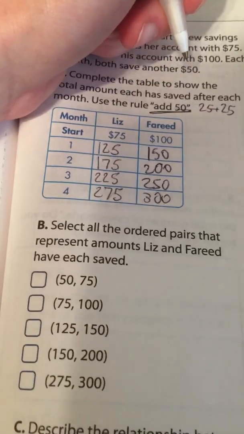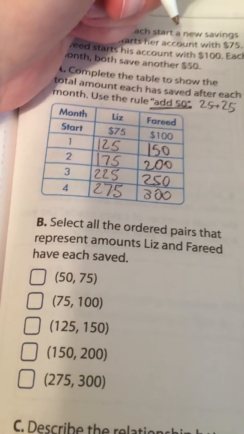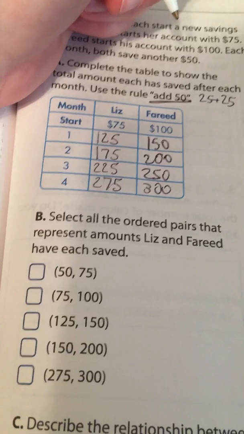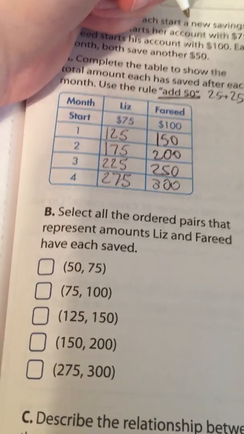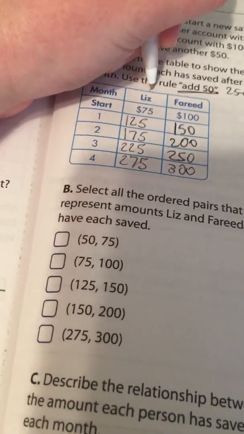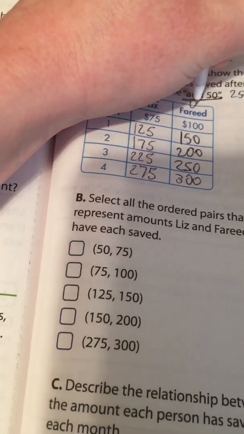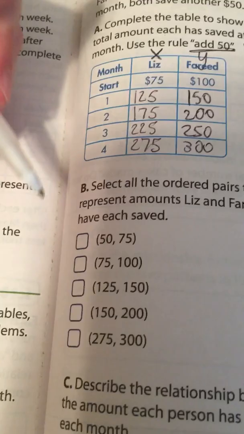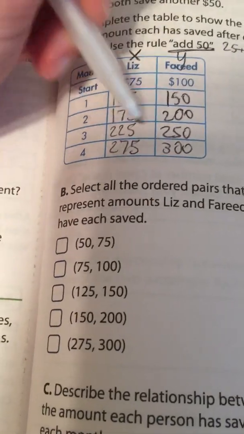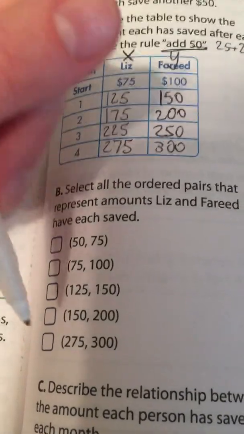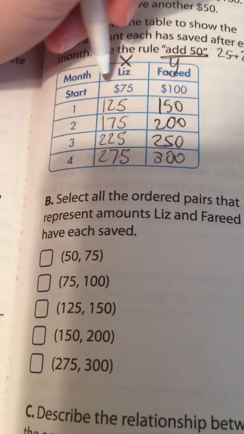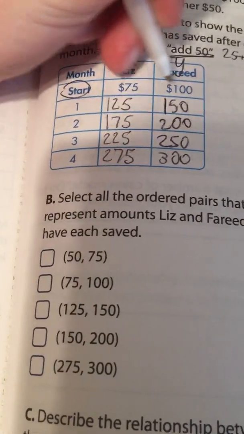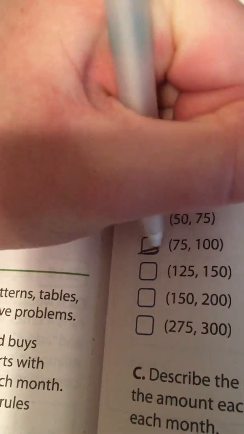All right, B. Select all the ordered pairs that represent amounts Liz and Fareed have each saved. Okay. So Liz is going to be our x coordinate. Fareed is going to be our y coordinate, okay? So the first one it says is 50, 75. Now I don't see that anywhere, so I don't think that's one. Second one, 75, 100. Yep, we see that at the start. 75, 100. So that's one correct answer.